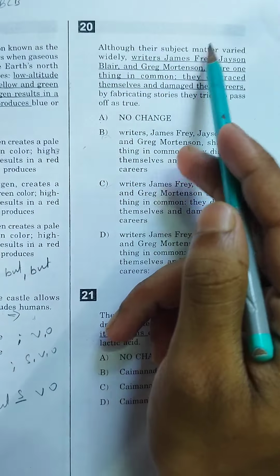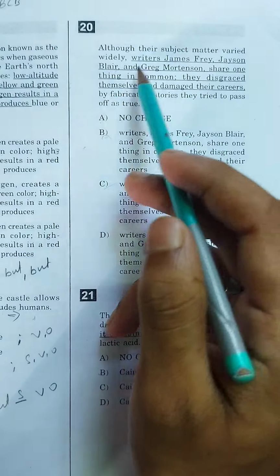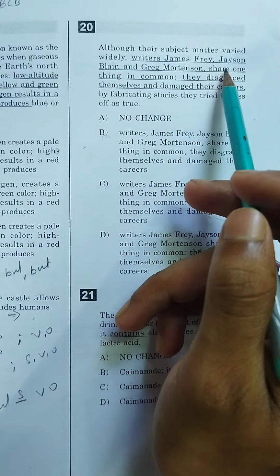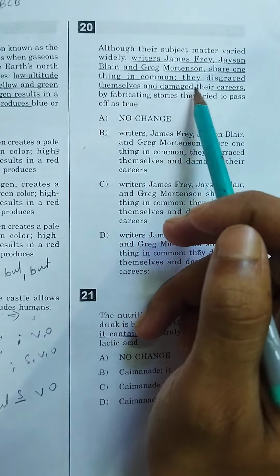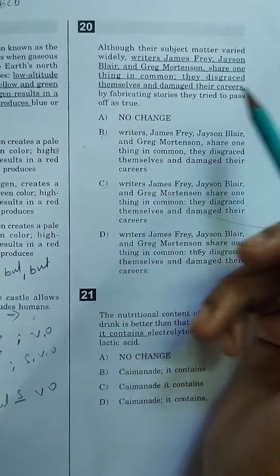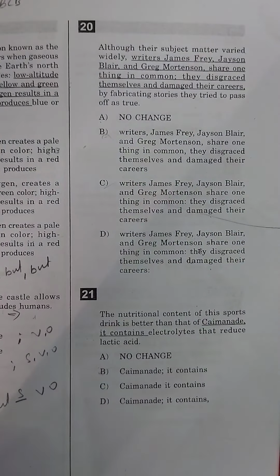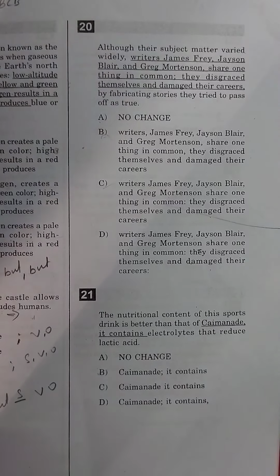Although their subject matter varied widely, writers James Frey, Jason Blair, and George Mortensen share one thing in common: they disgrace themselves and damage their careers by fabricating stories they try to pass off as true. So we have to find what is wrong in Alpha, Bravo, Charlie, Delta, and what is the right answer.